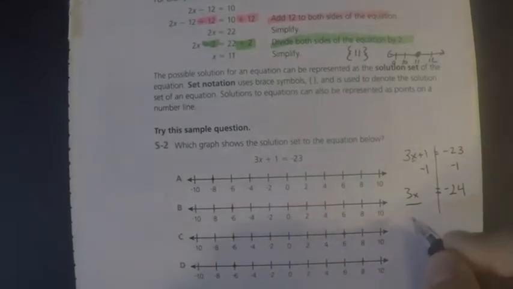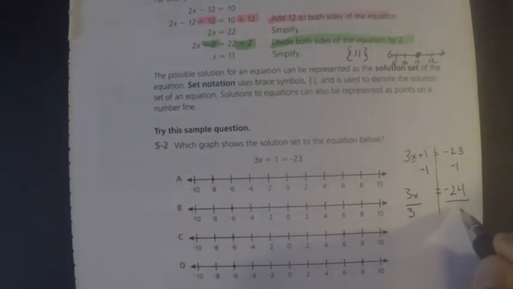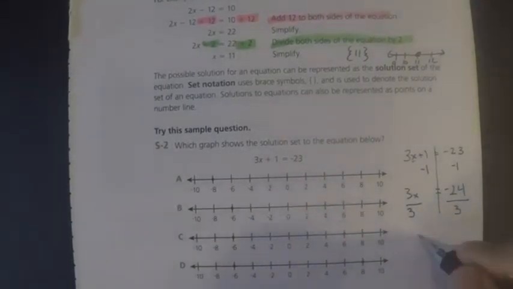So we'll divide by our coefficient, which is 3, and divide this side by that same number because we have to use the division property of equality. 3 divided by 3 is going to give us 1x, and that's going to be equal to negative 24 divided by 3 is negative 8.